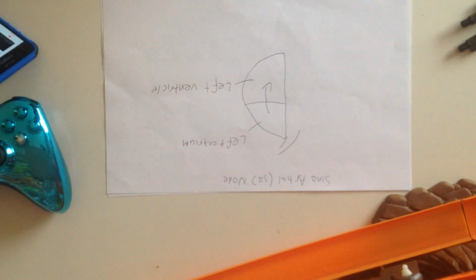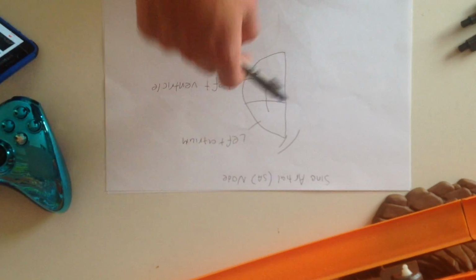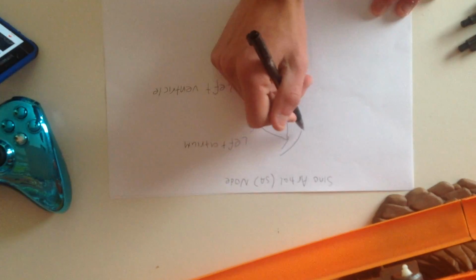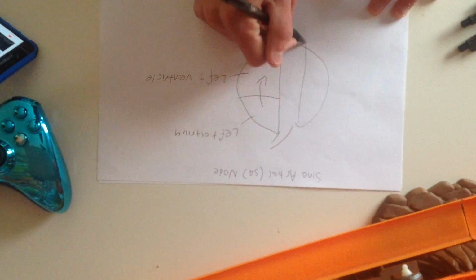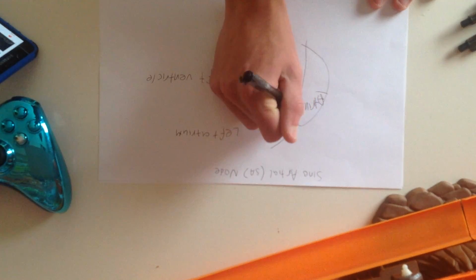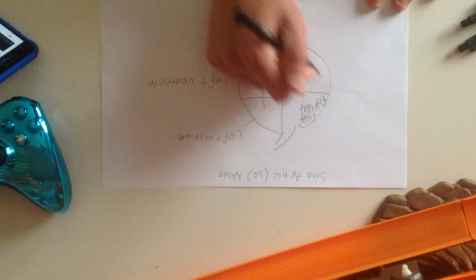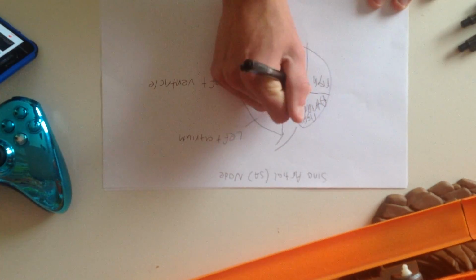And the Sino-Atrial node, let's go over this again, is when electrical impulses are sent to the atrium parts of the heart. If I draw the other half, actually, this part's also an atrium, or right atrium, and this one's the right ventricle.